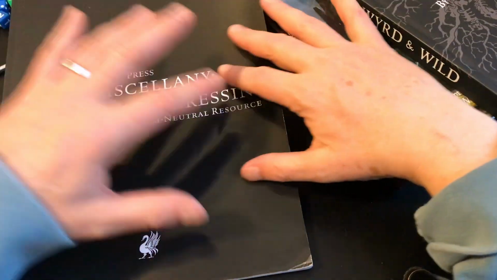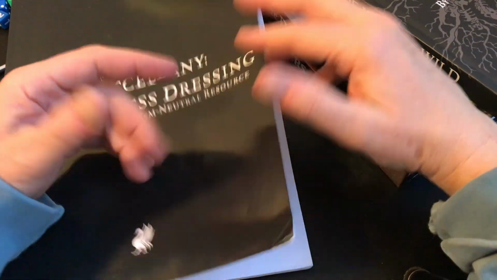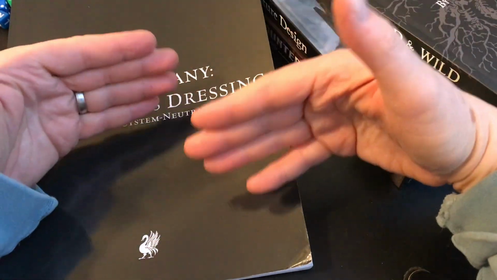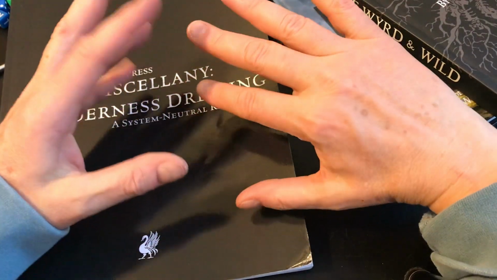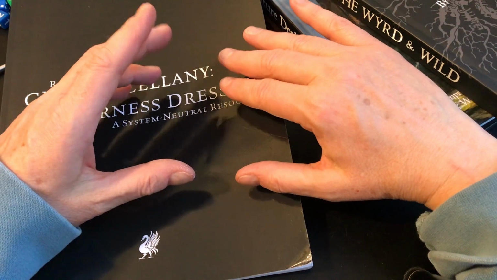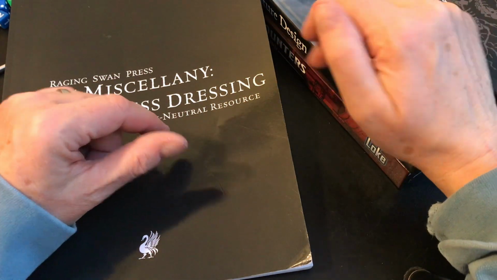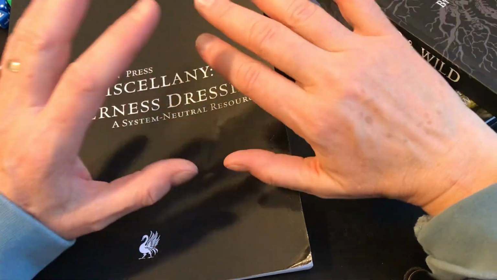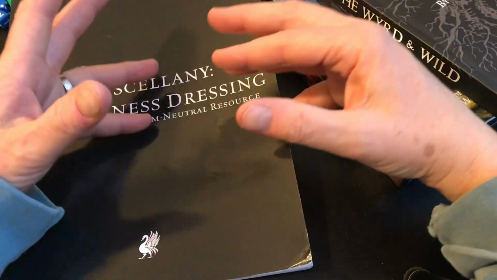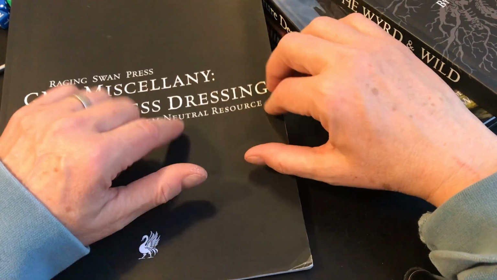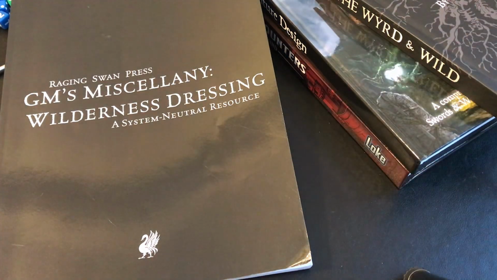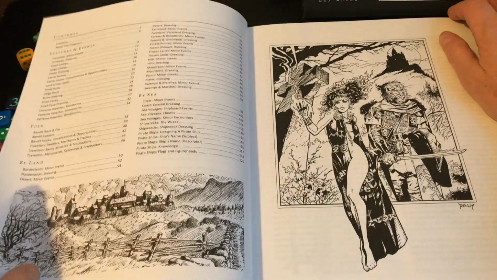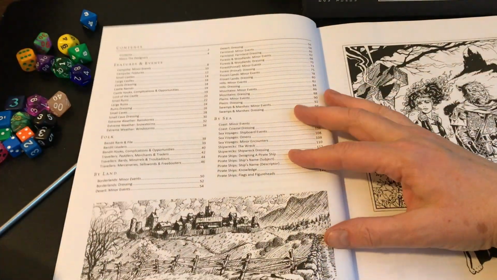I should say at the outset that all of these, well, it's not the outset anymore, but all of the things I'm showing here can be used with basically any type of rule set. You might have to do some modifications. There's one that's keyed mostly to 5e, but they're flexible enough that they could be used with any rule set. So on the Wilderness Dressing one, you get in here an excessive amount of material.